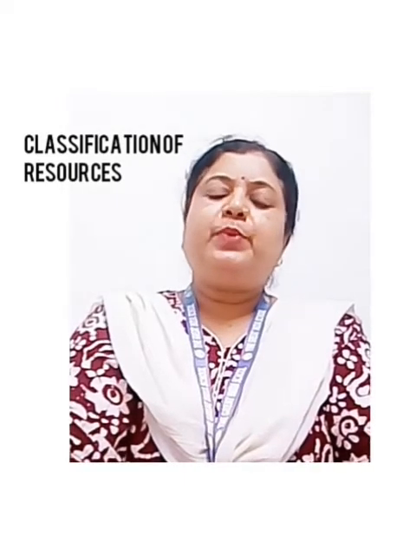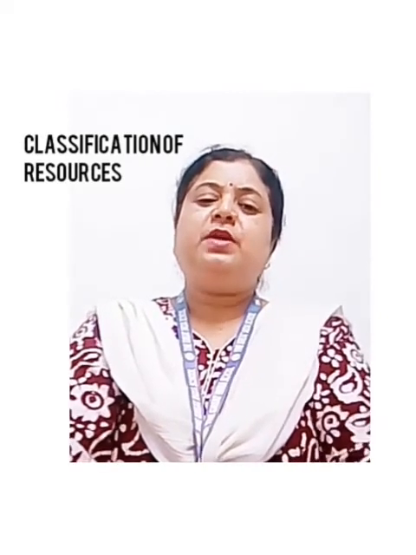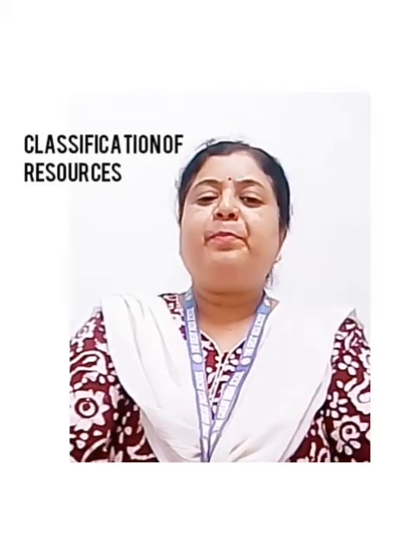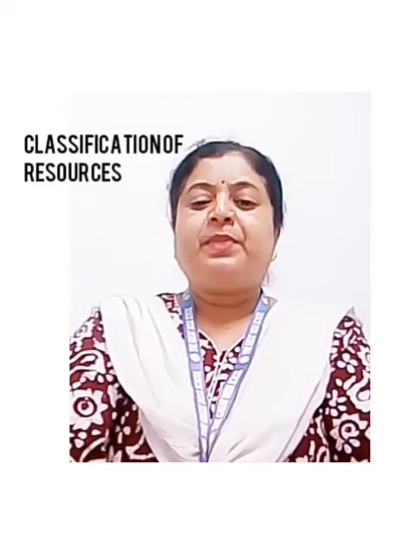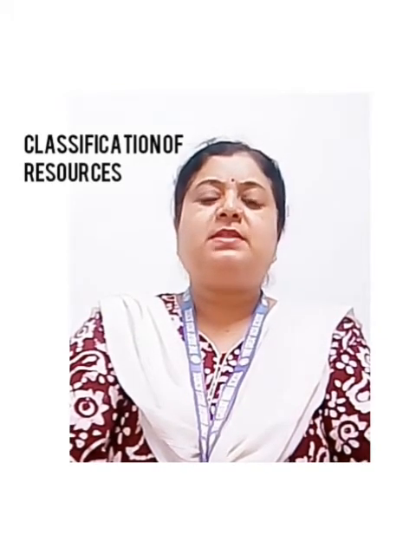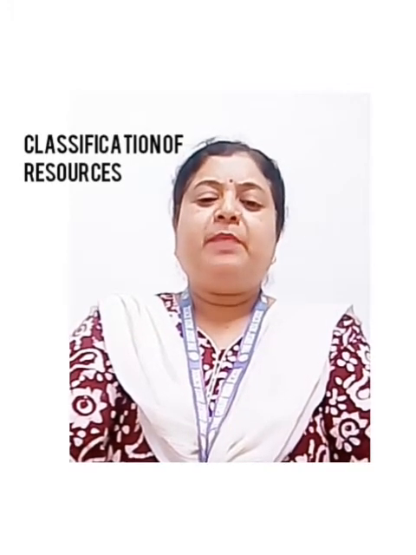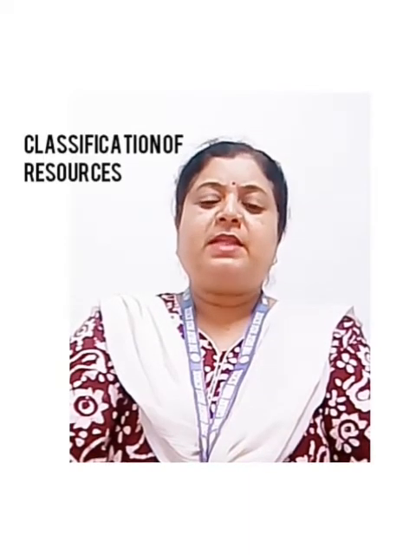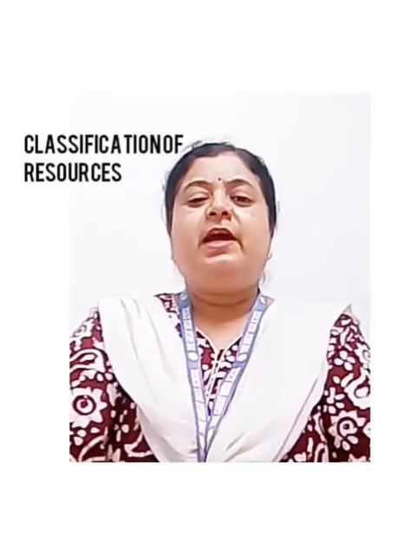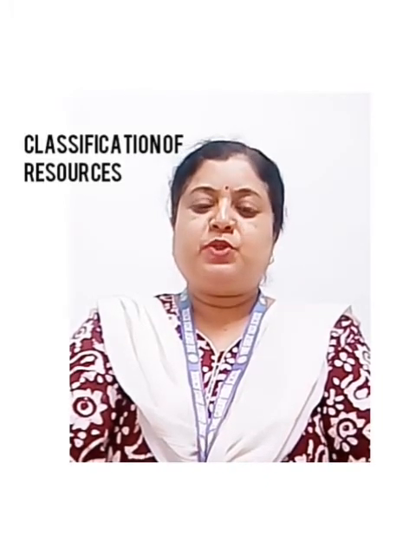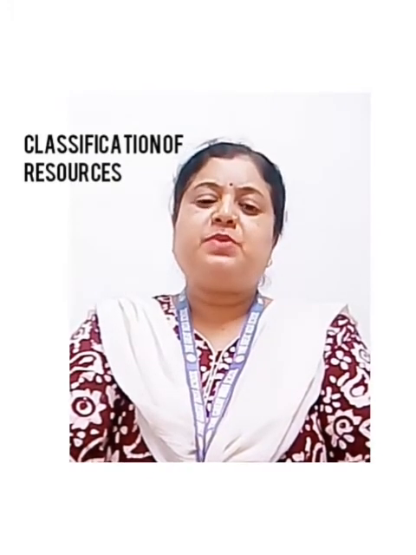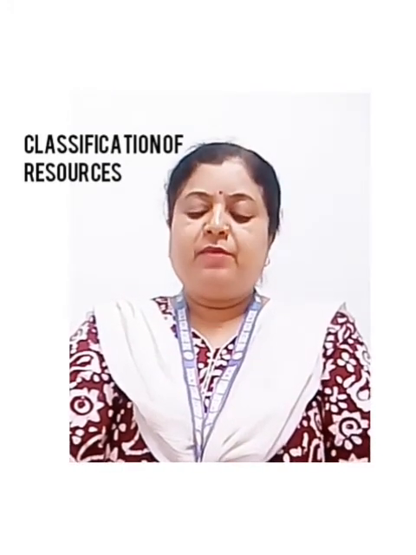So let's start with the classification of the natural resources. On the basis of origin, it is of two types, biotic and abiotic. The living beings are the biotic resources: human beings, plants and animals. The abiotic are the non-living things like rocks, minerals, metals, sun, wind, energy, etc. These are the abiotic resources. On the basis of exhaustibility, it is of two types, renewable and non-renewable resources.